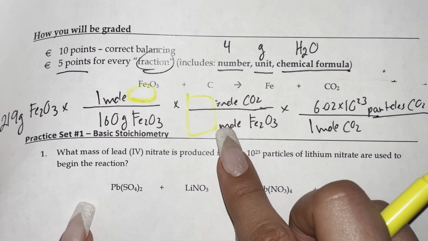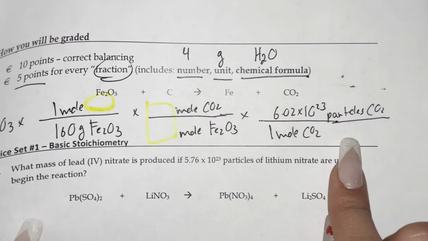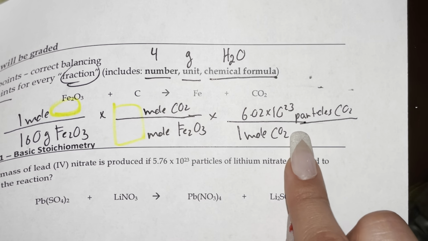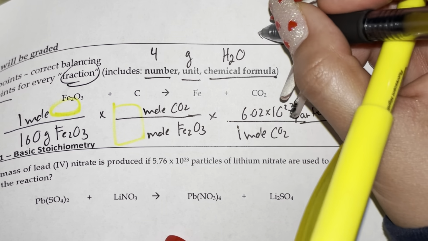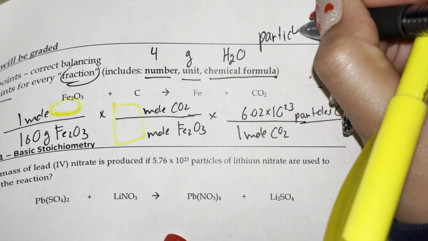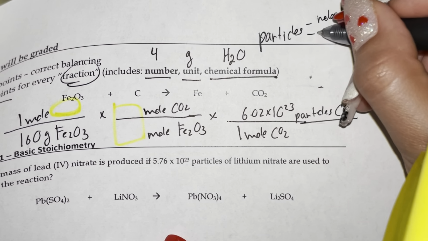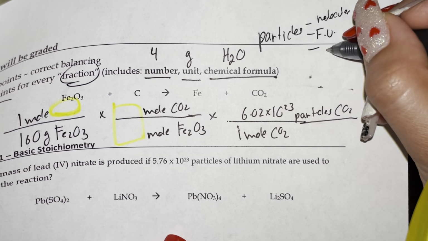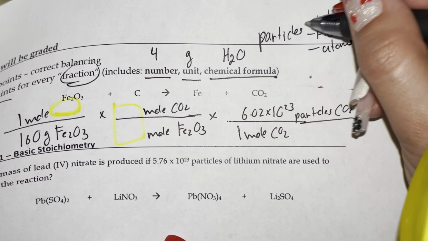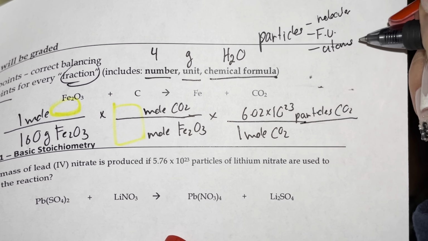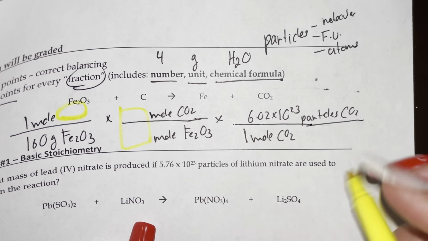You go to the next fraction, you're missing numbers here, so you would miss 5 points right here. You go to the next fraction, you didn't put the correct particles because, again, particles is not a unit. Particles means that you can go to either molecules, FUs, formula units, or you can have atoms as your unit. Because remember, particles is like the genre, and this is like hip hop, R&B, indie, rock, whatever you want it to be. So you would definitely not get a point.